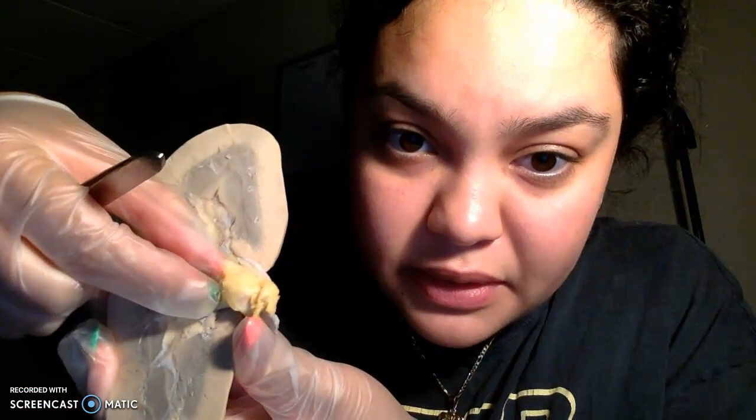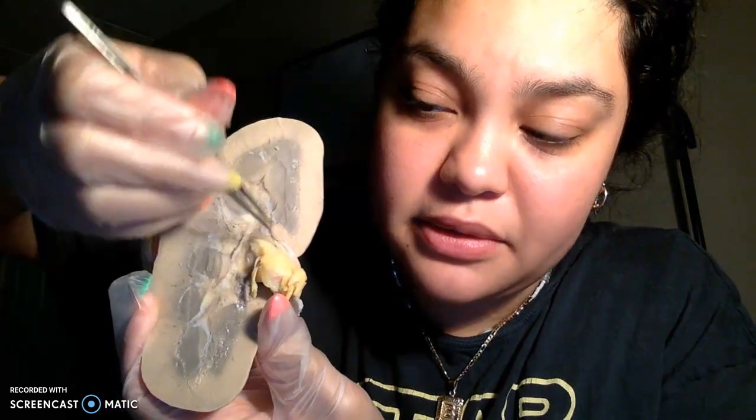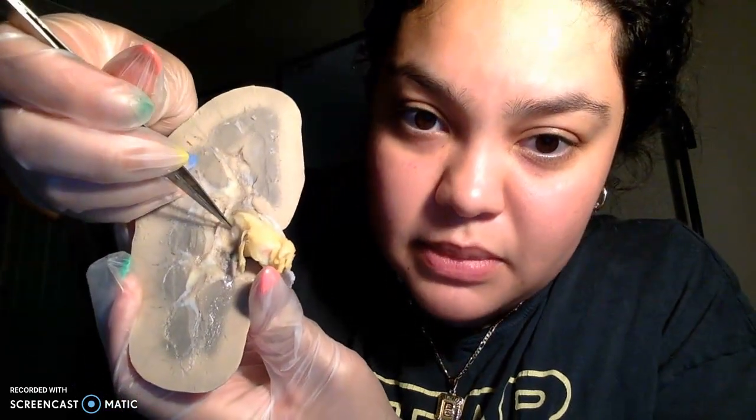The major and minor calyces. I'm going to go to this one right here so you can clearly see it a little bit more. So this would be the major right here, and the minor would go down a little bit. So the major and the minor. The renal pelvis is right now covered a little bit by this right here, but it'd be right in the middle. It's by the hilum, a little bit off to the hilum, but it's in this area right here.